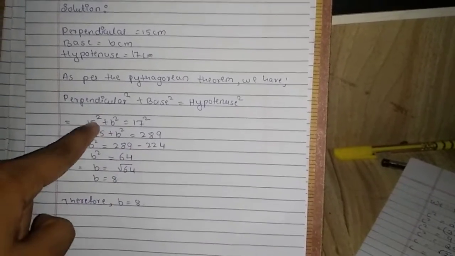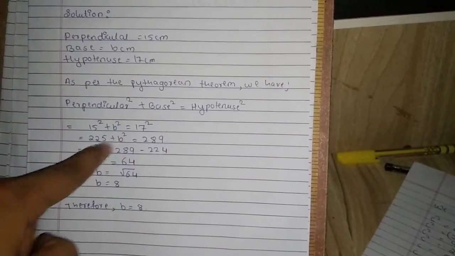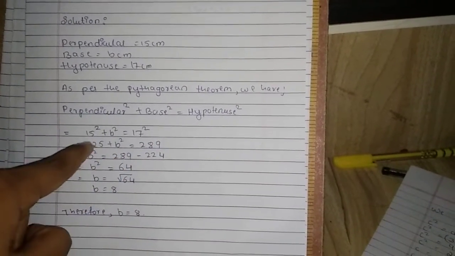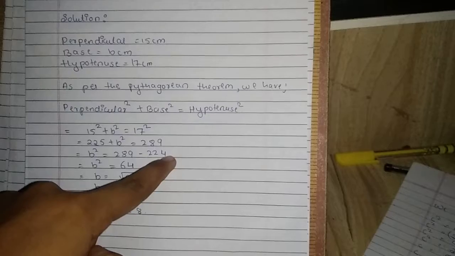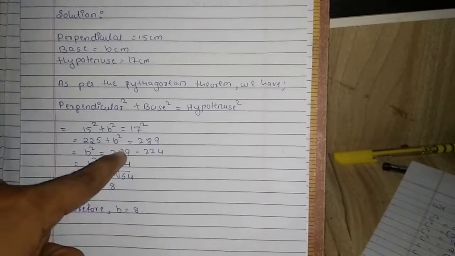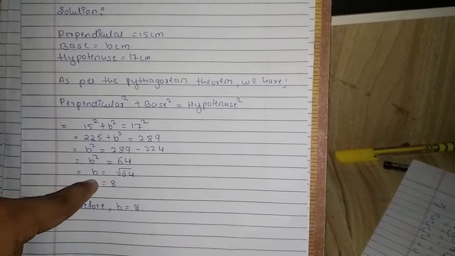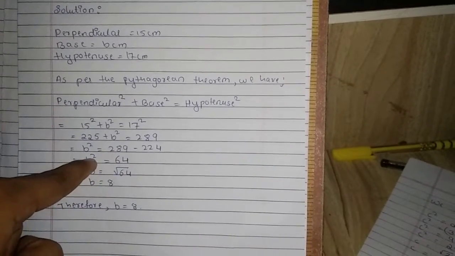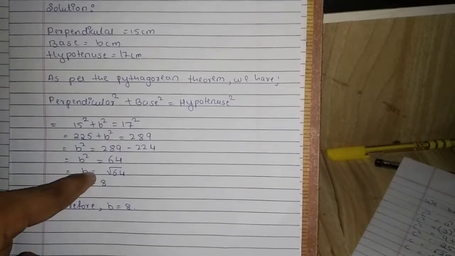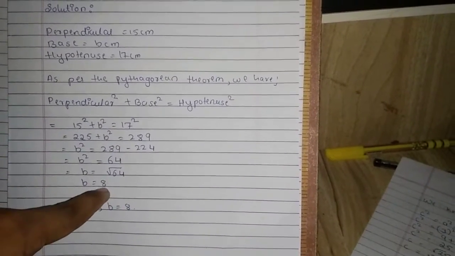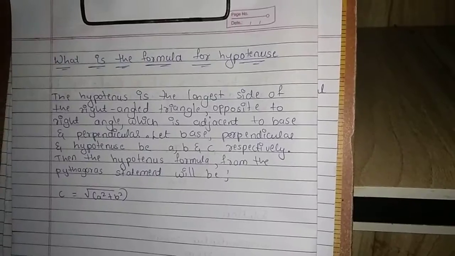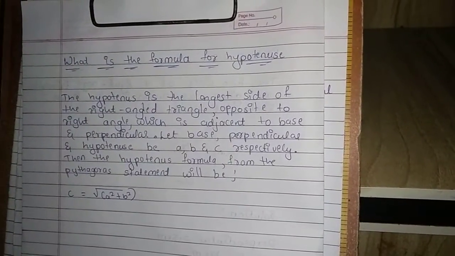So you have to write the square values of this. After writing B square, you shift 225 here, and 289 will come here. This is in plus, and if you shift it to the other side, it will become minus. So B square is equal to 64, if you subtract this you will get 64. So B, if you shift this square to the other side, it will become root. So B is equal to the root value of 64, which is 8. Therefore B is equal to 8 here. I hope all understood this.